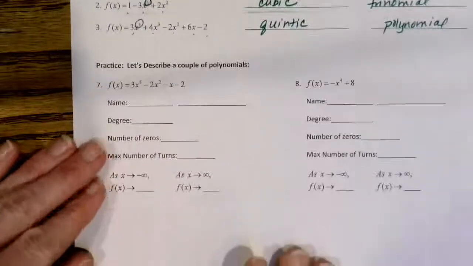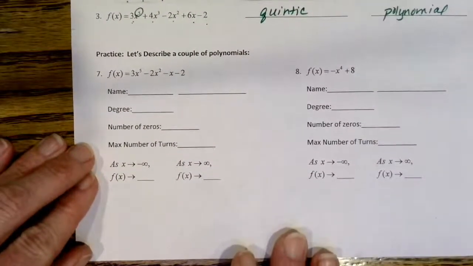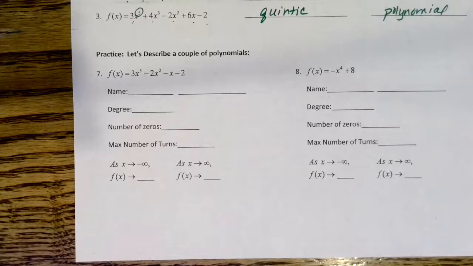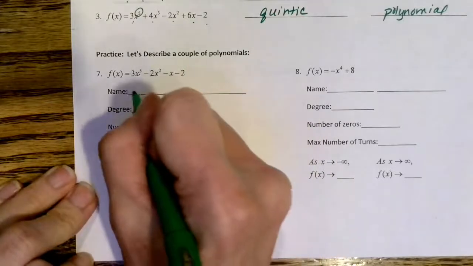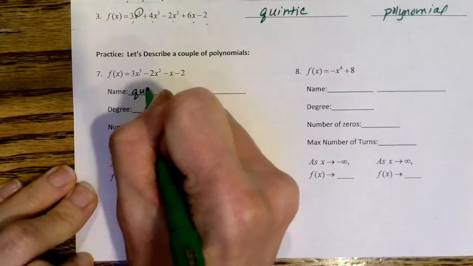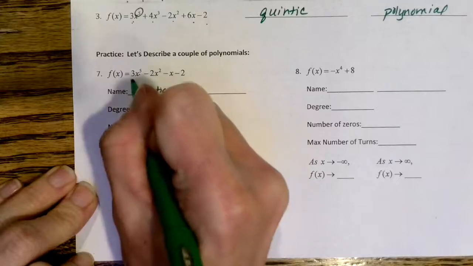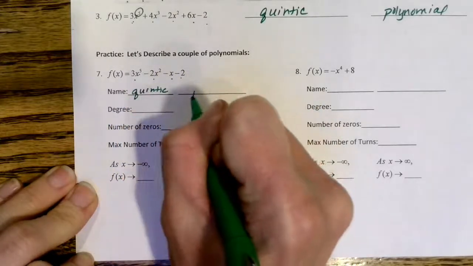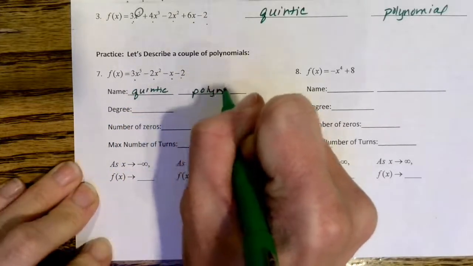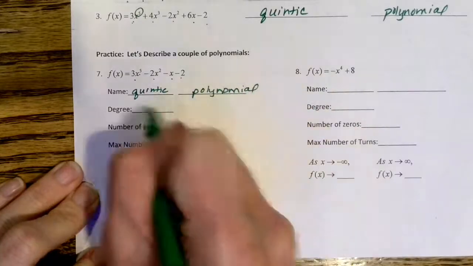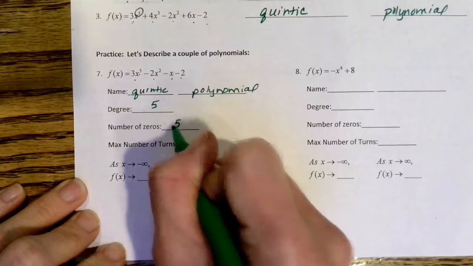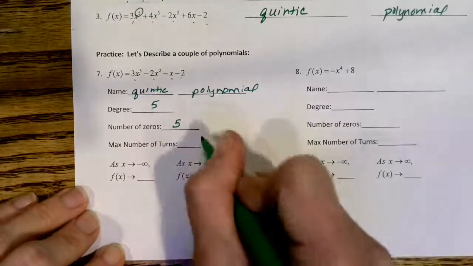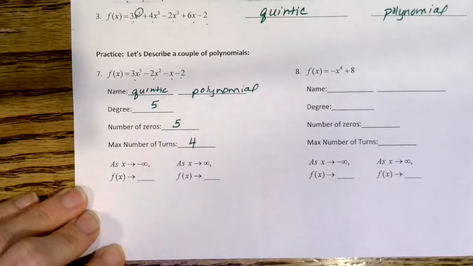All right, so let's describe a couple polynomials here. I see a 5th power, so it's a quintic, 1, 2, 3, 4 polynomial, which means it's to the 5th degree, which means it has 5 possible zeros that are the result of 4 terms.